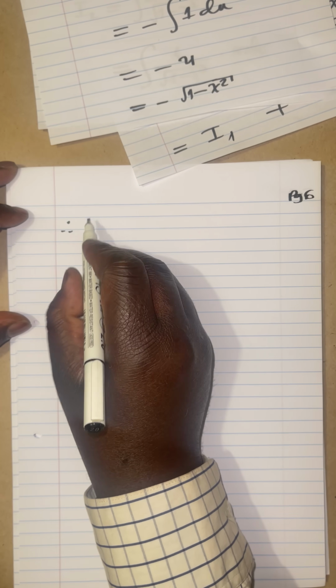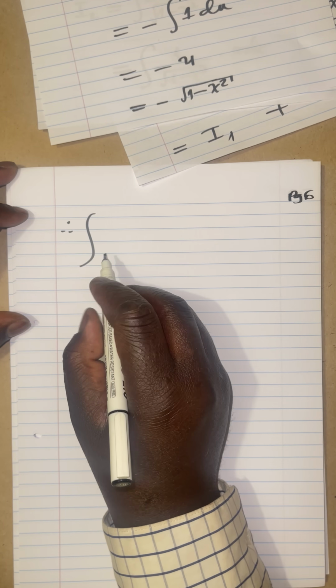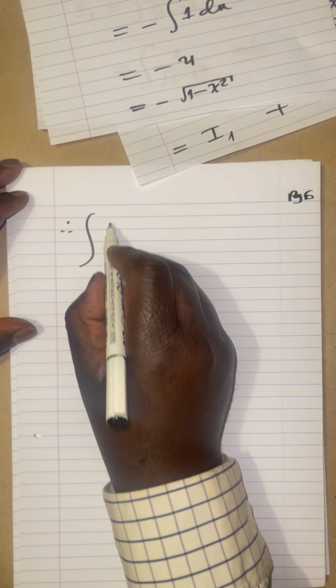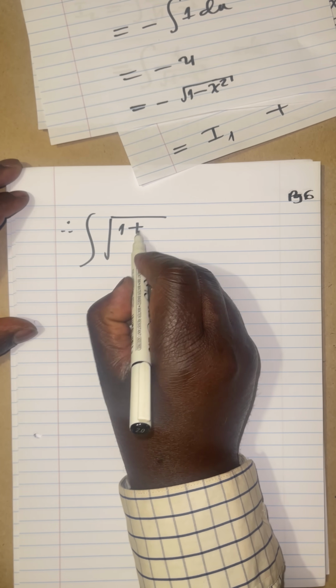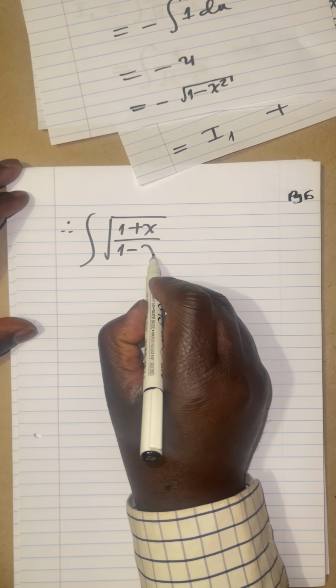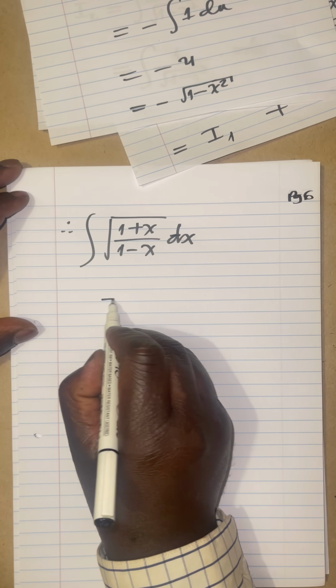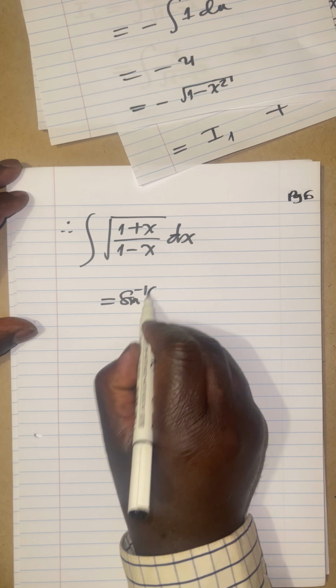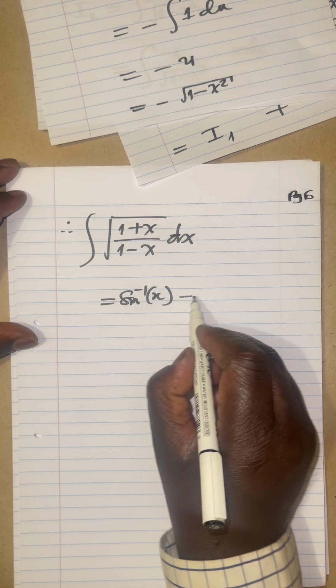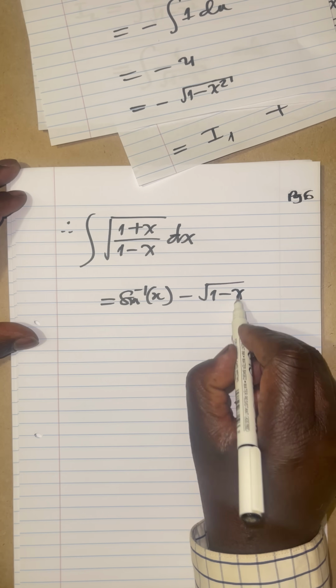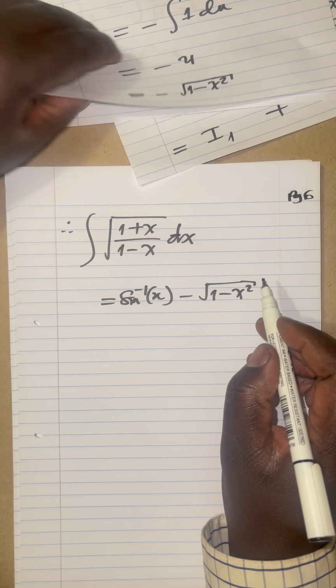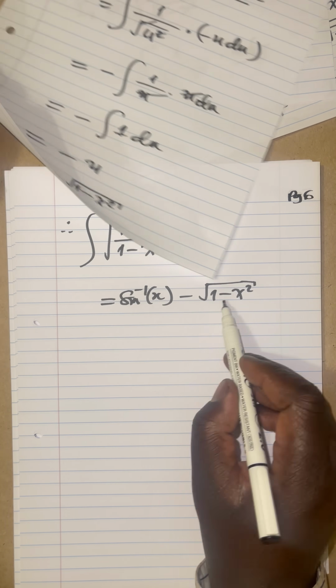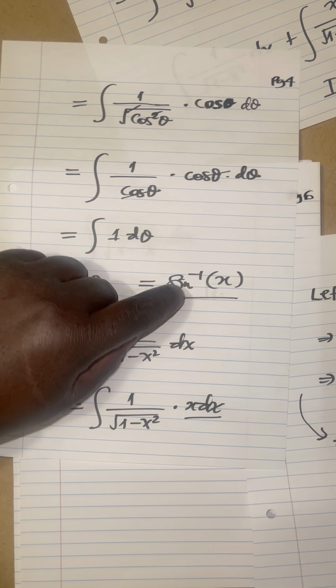So basically, to conclude this and evaluate our integral now, we are saying, therefore, first I'm going to take the indefinite one: the integral of the square root of 1 plus x all over 1 minus x dx is actually equal to sine inverse of x, and we have minus square root of 1 minus x squared. Notice I'm just putting these two together. That one, which is this part here, and this one here, which is our I1 there.